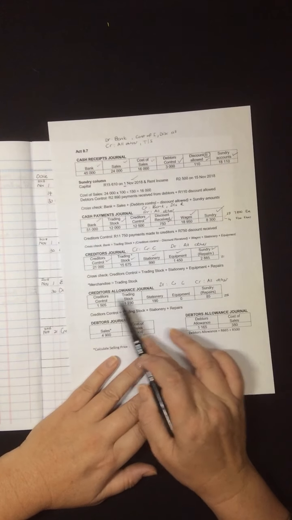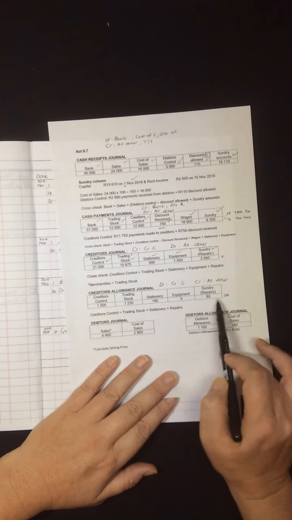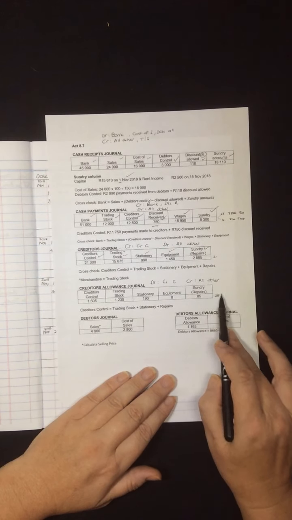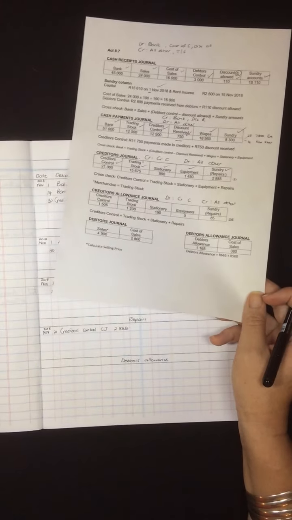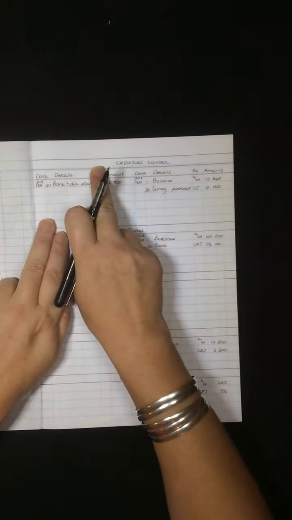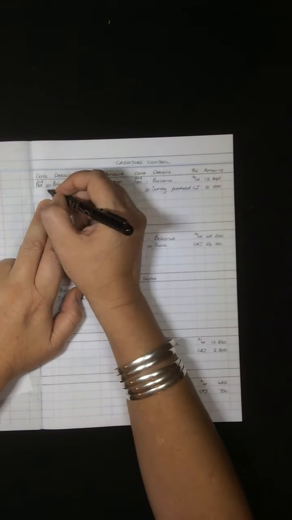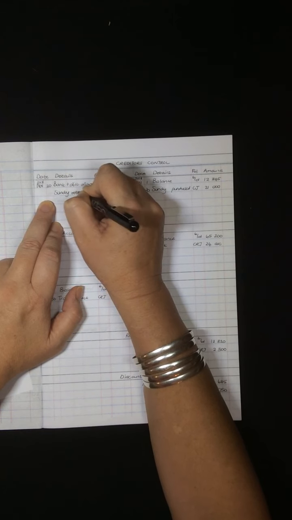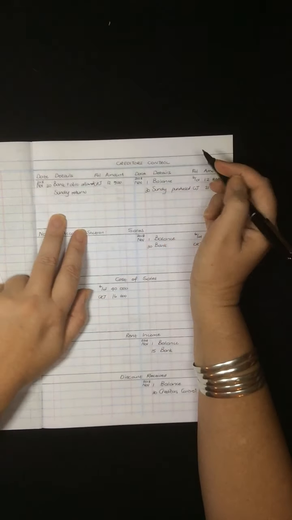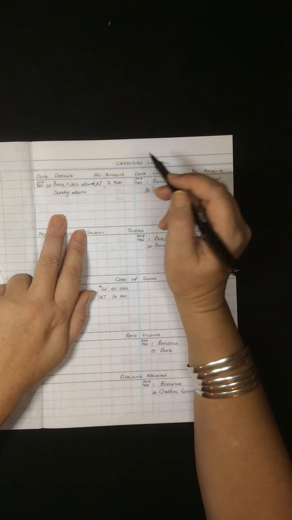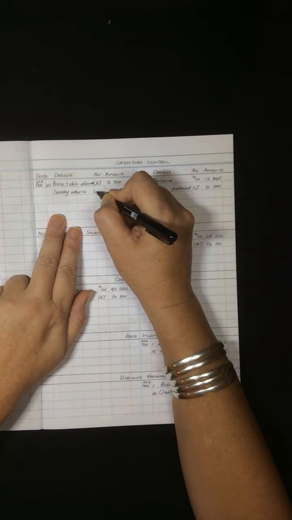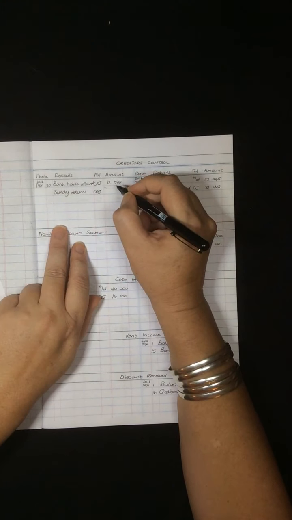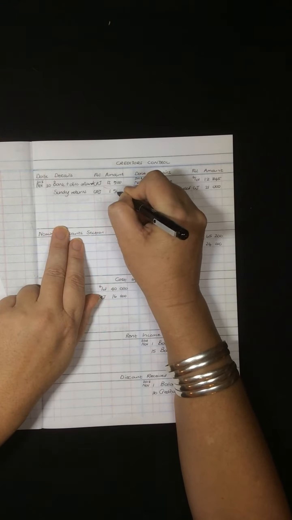Okay, so I've got creditors control, trading stock, stationery, luckily no equipment, and then sundry, which is also that one transaction, repairs. Okay, let's go to creditors control so that we can start with the posting. Creditors control, the rule says debit creditors control. Now in this case you also have to remember this entry is going to say sundry returns, because we returned various goods to various creditors, stationery, trading stock, etc. This was recorded in the CAJ, and the total amount of returns was 1,505 Rand.